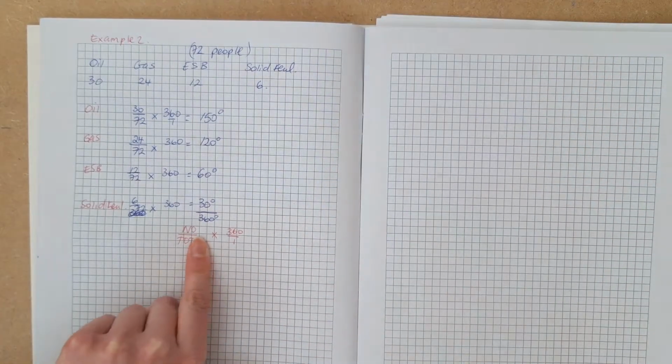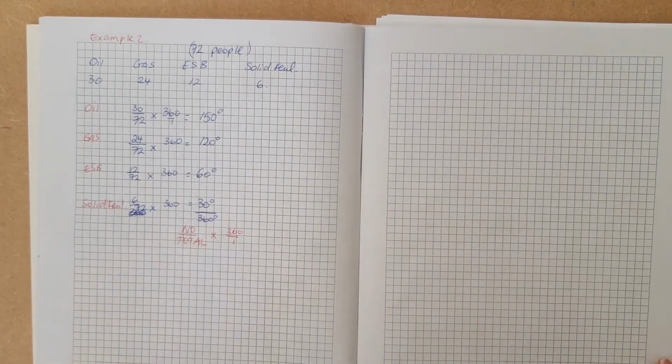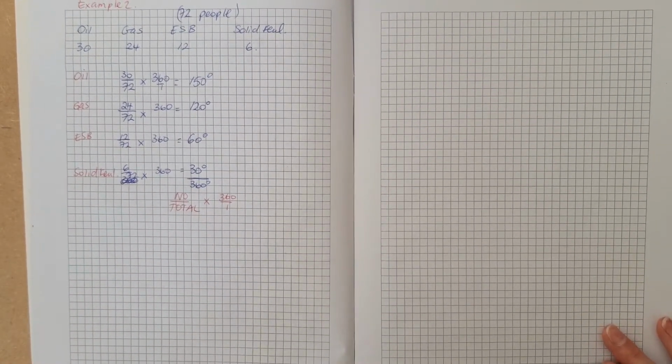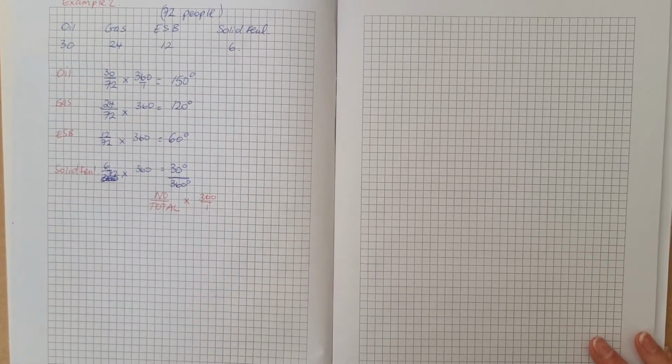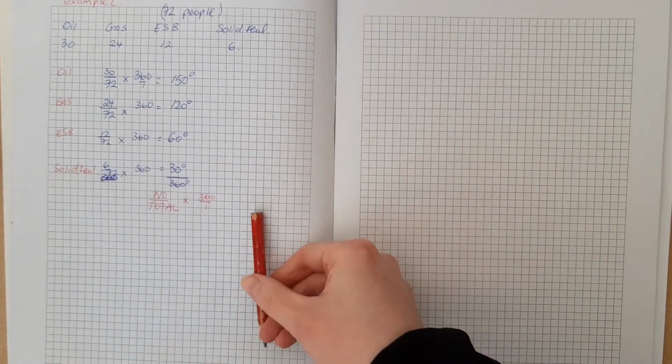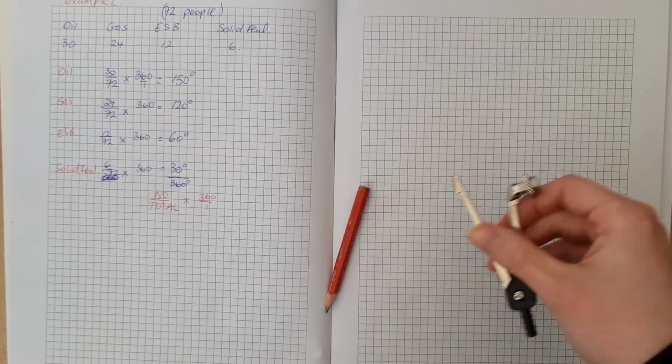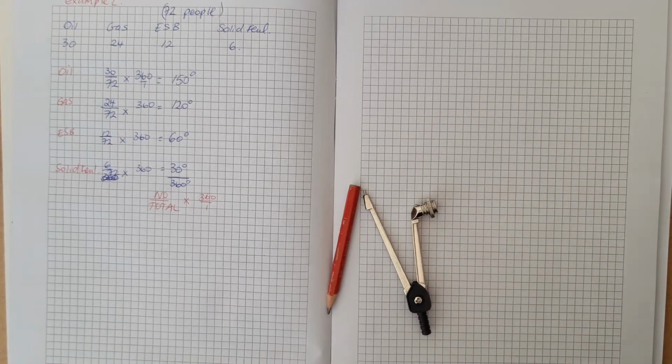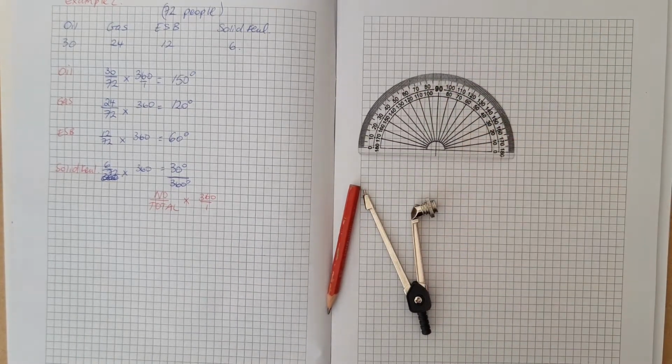Bearing that in mind, you are now going to start doing a pie chart. I'm just going to move up my sheet to make it a little bit clearer. When you do any sort of diagram, you put down the pen and you grab your pencil for this. You'll also need a compass and you're going to need a protractor. Okay, so in order to do any pie chart, this is what you need.